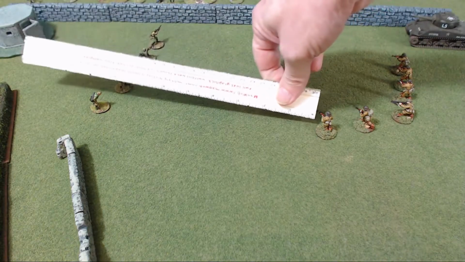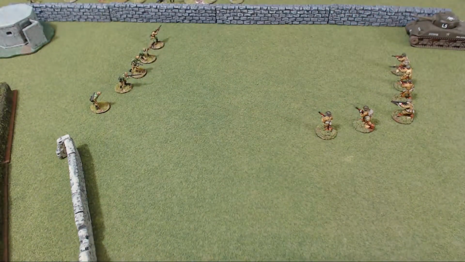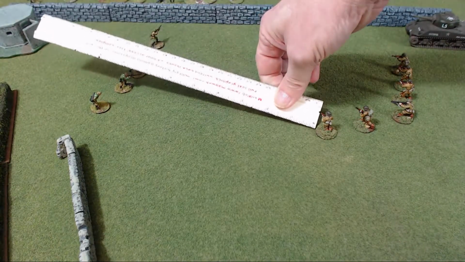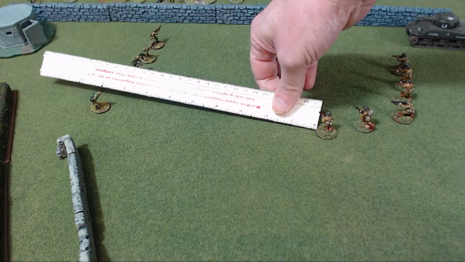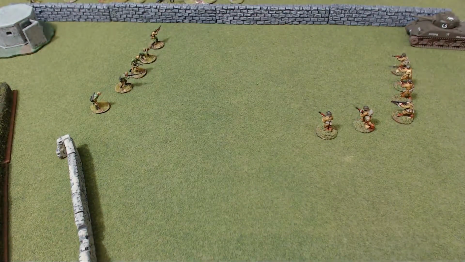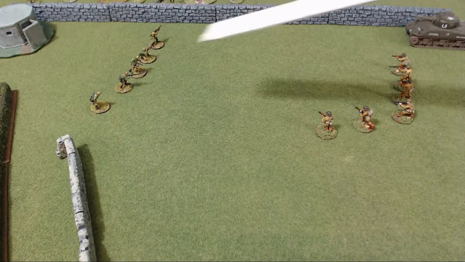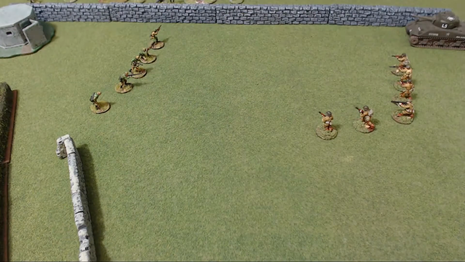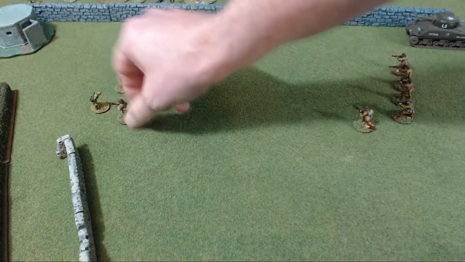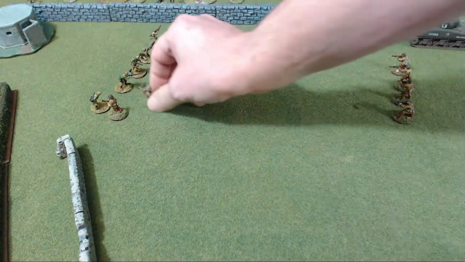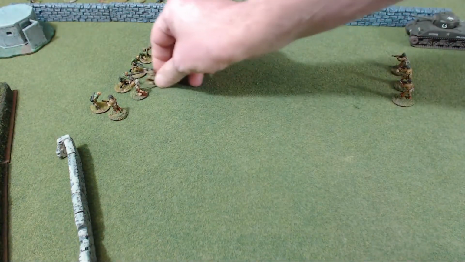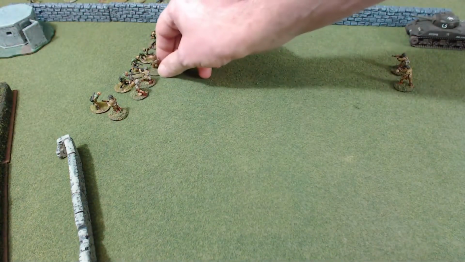When you measure the range, if you're in range, either the 6 or 12 inches, depending on if you're going over an obstacle or not, it's considered a successful charge. They take their shots, they do their damage. Then you move assaulting models. Position your troops so that as many of your troops can touch as many of their troops as possible.